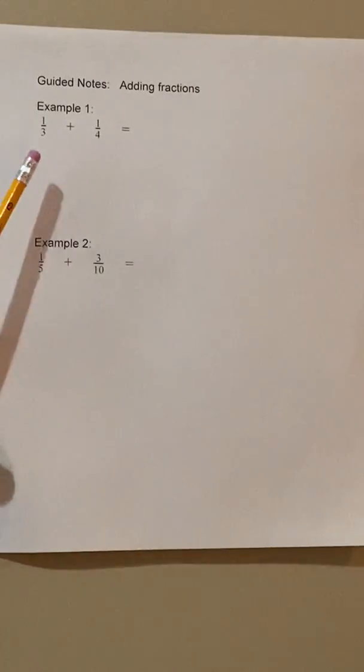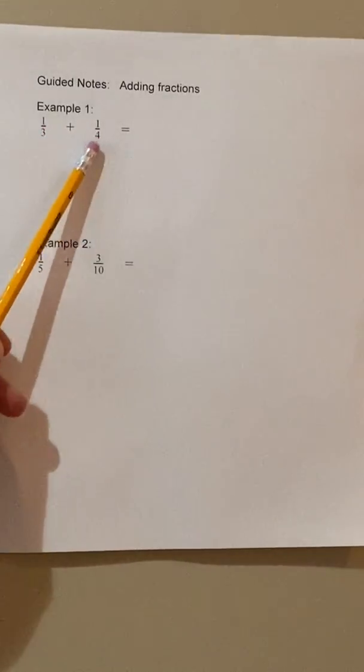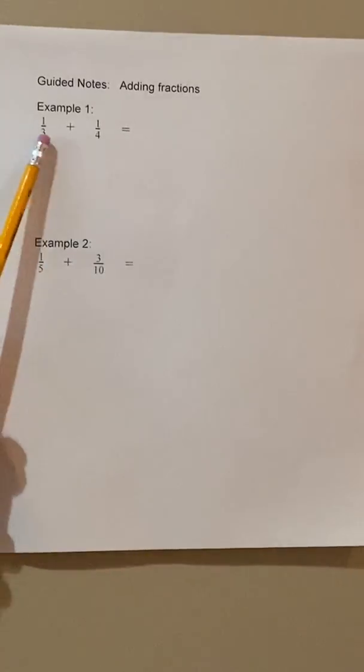So example 1. We want to do 1/3 plus 1/4. Now, when I add fractions, we never ever add denominators. Do not add the 3 and the 4. Do not say that the answer is 2/7. We cannot add denominators when we add fractions. What we have to do when we add fractions is make sure that we have a common denominator. That means my two denominators have to be equal in order to add the fractions.